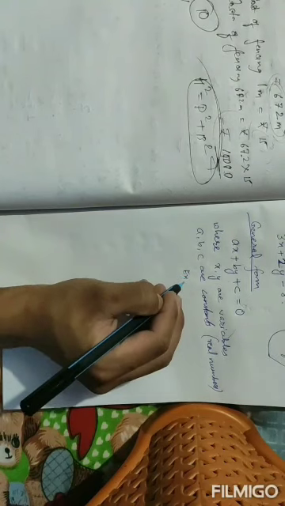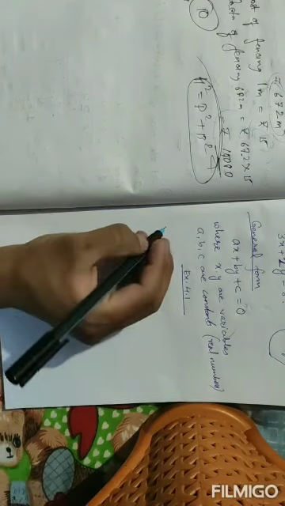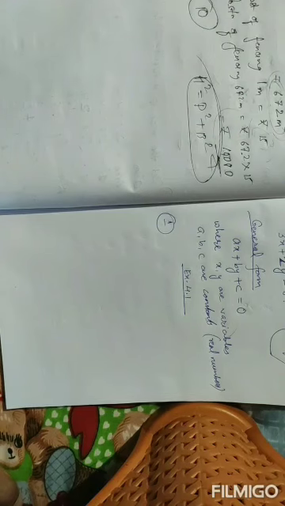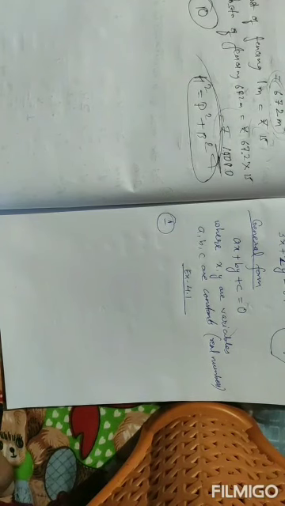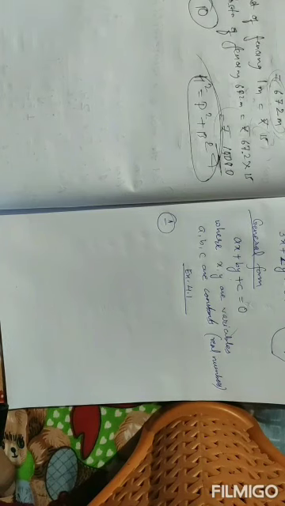Next we will do exercise 4.1. So we'll start with exercise 4.1. What is question number 1? The question is, the cost of a notebook is twice the cost of a pen. Whatever is the cost of a notebook, it is twice the cost of the pen. Twice means two times, or double. You have to write a linear equation in two variables to represent this statement.